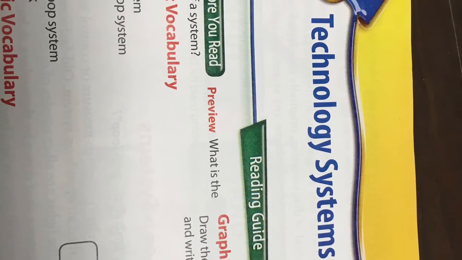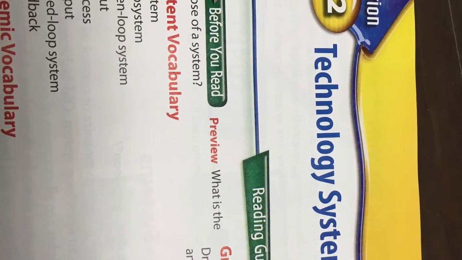Section 2.2, Technology Systems. A system is an organized way of doing something. A system is made of parts that work together to complete a task. Systems are one of the building blocks of technology. Subsystems are smaller systems that exist within larger systems. A subsystem cannot usually function properly without its surroundings.